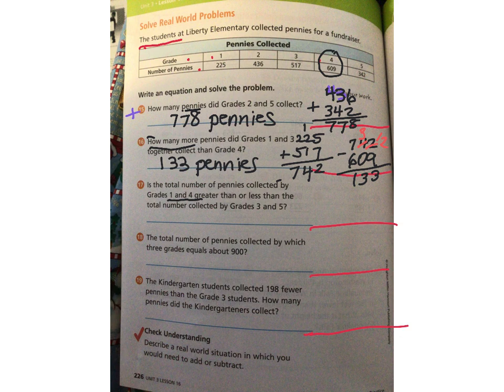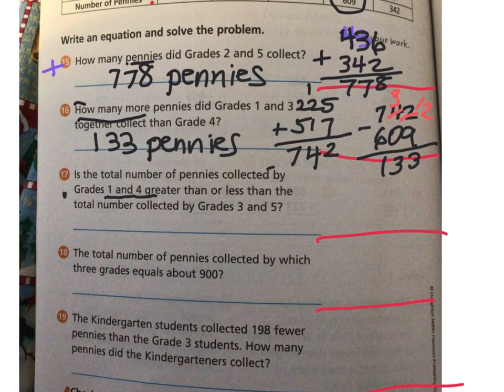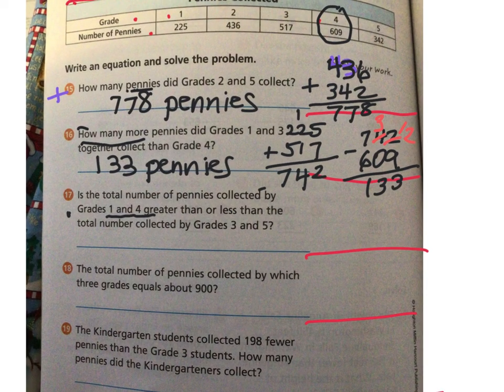So first I need to figure out grades 1 and 4 together, right here. Grades 1 and 4. So take those two numbers. I'm going to make mine just a little bit bigger here. Oops, we've got to be able to see the chart though, don't we? All right, here we go.